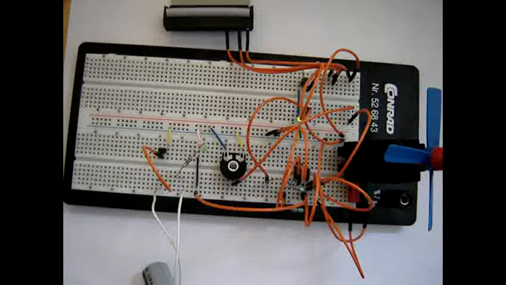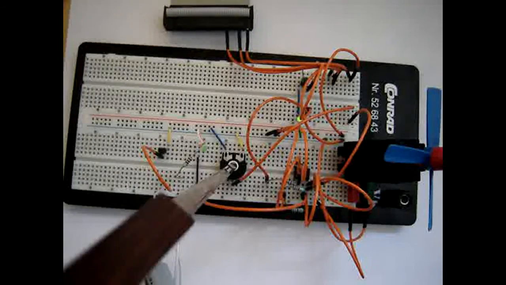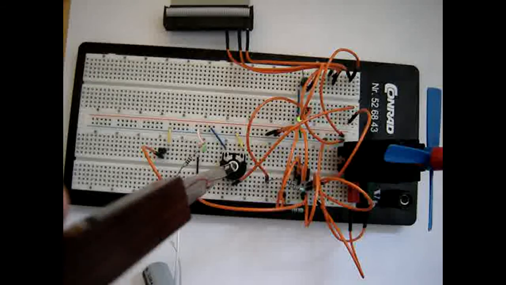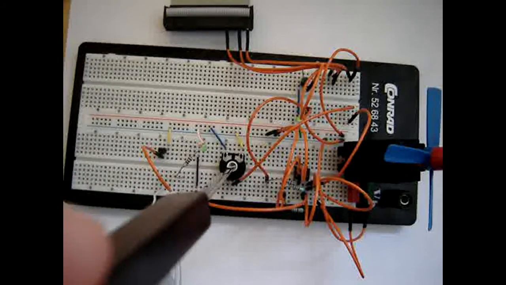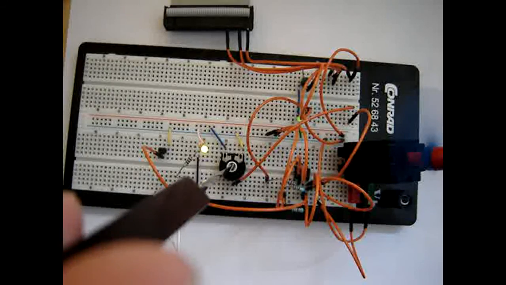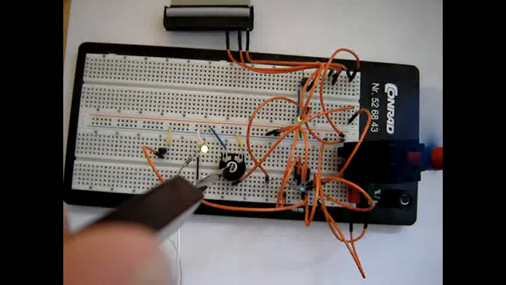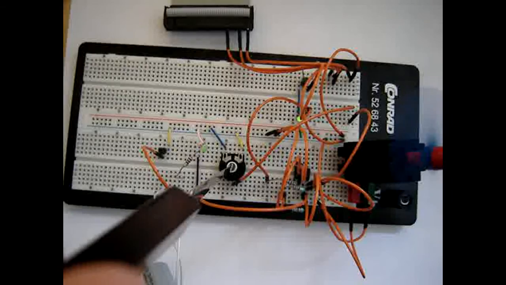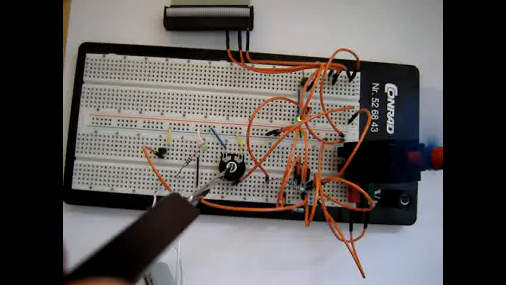And to show that this so far is working, I can more or less regulate the speed of the motor, and now you can see that the motor is barely running.